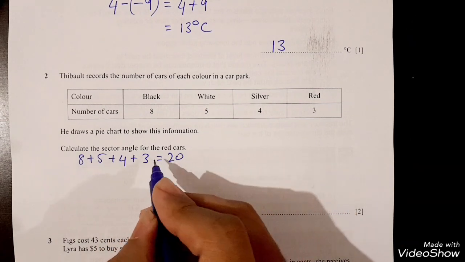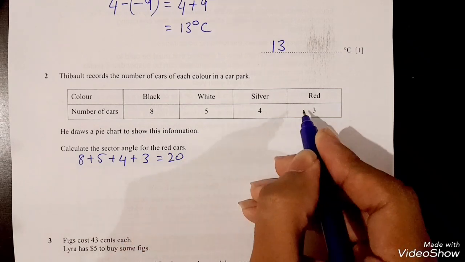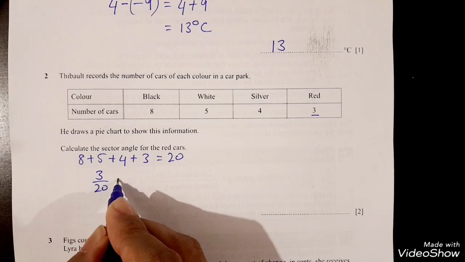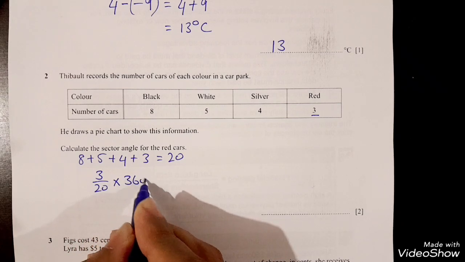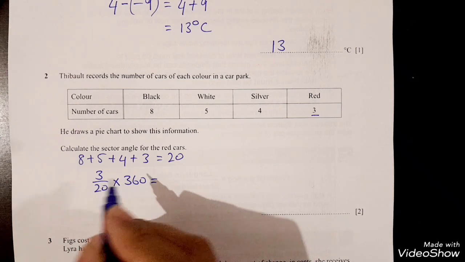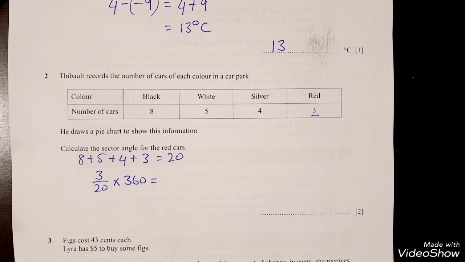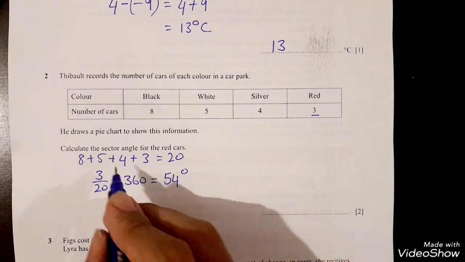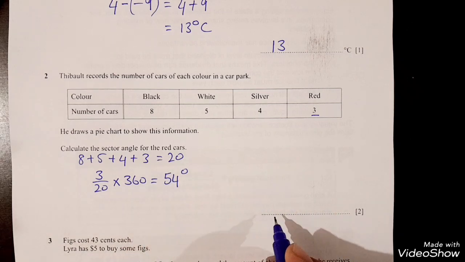So out of 20 cars, the number of red cars is 3. So we will write 3 divided by 20 multiplied by 360, which will be 54 degrees. So the sector angle for red cars will be 54 degrees.